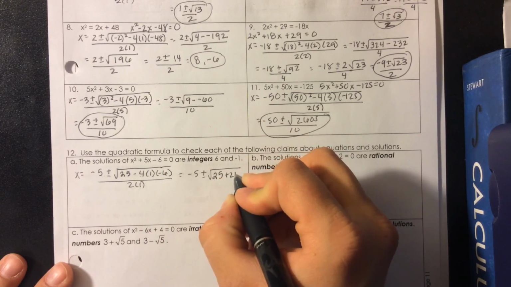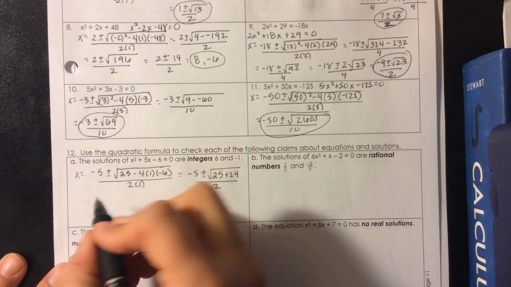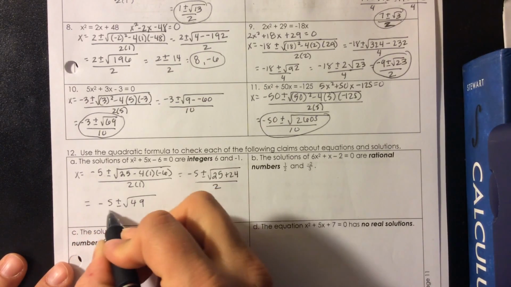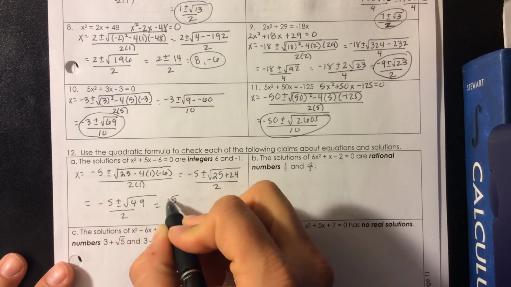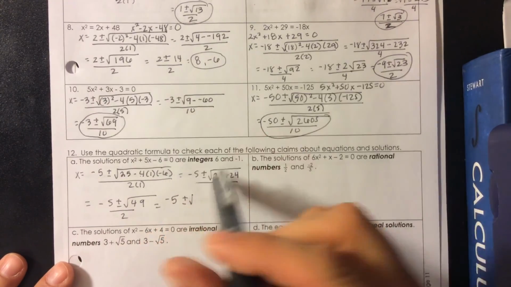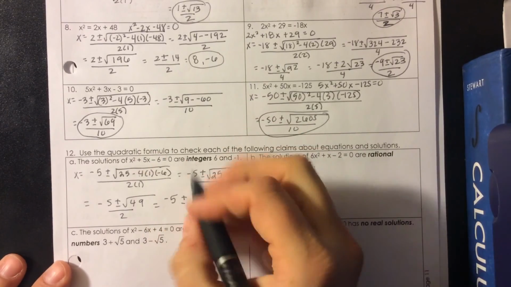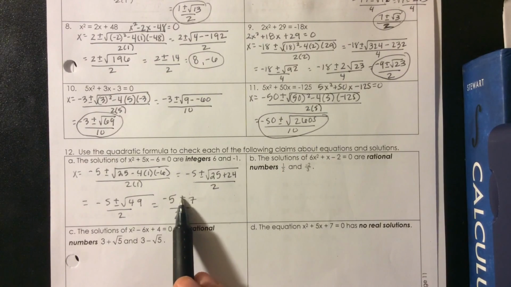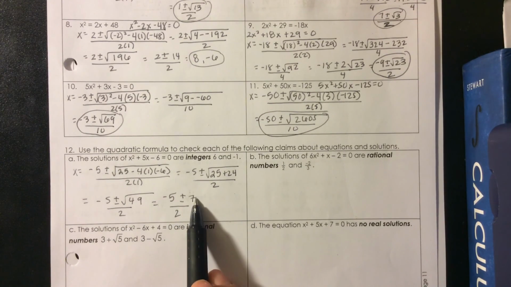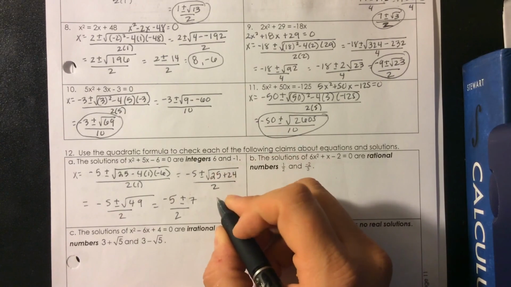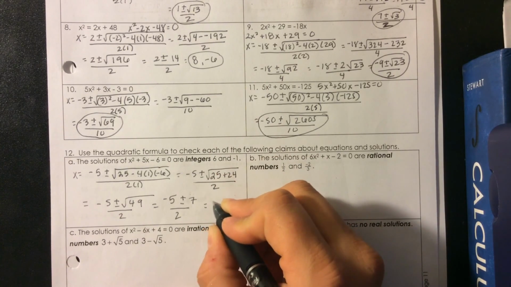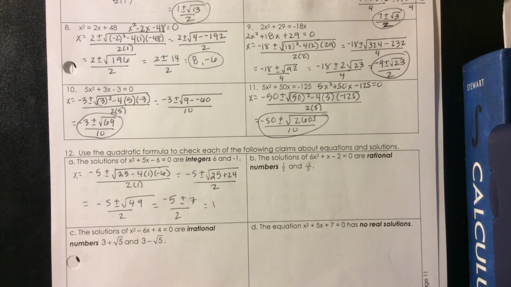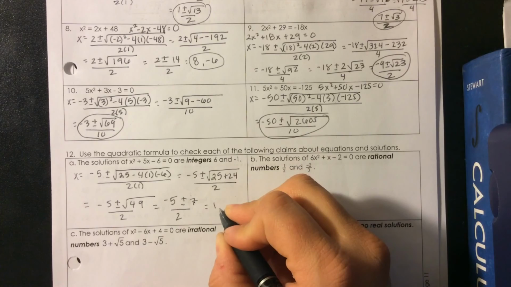plus 24 all over 2. So negative 5 plus or minus the square root of 49 all over 2. So yeah, it looks like, oops, square root of 49 is 7. We're going to at least have integers, and let's see if they're the correct integers. So negative 5 plus 7 is 2, divided by 2 is equal to positive 1. And negative 5 minus 7 is going to be negative 12 divided by 2 is negative 6.